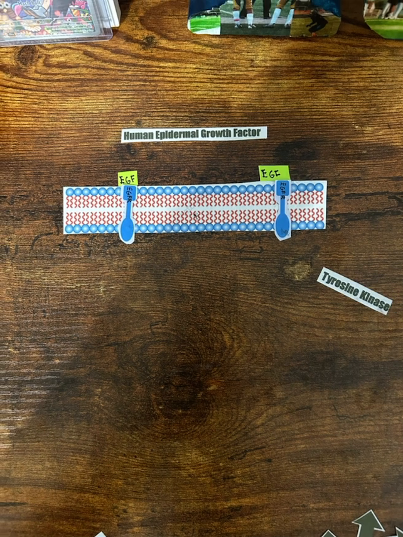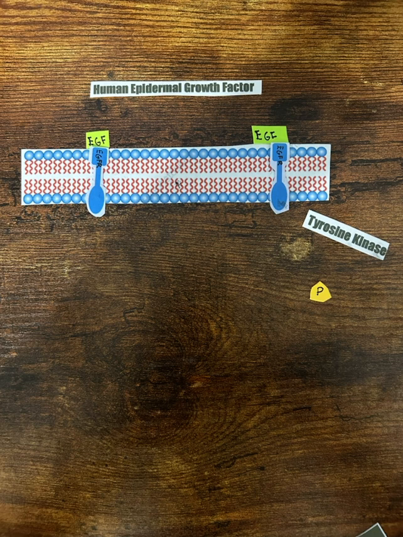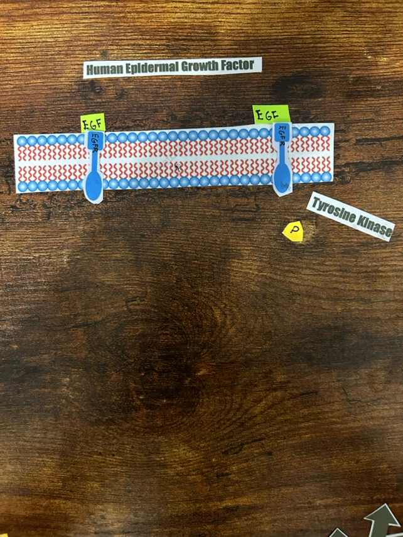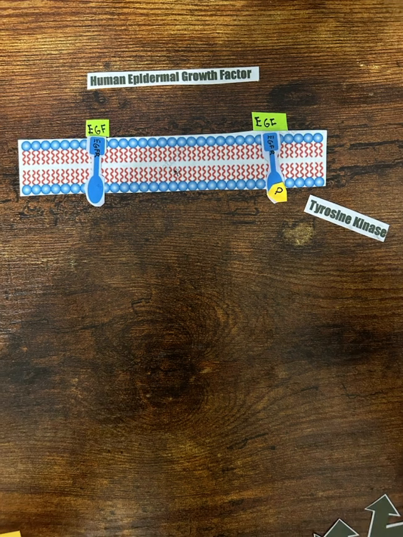Once the ligand binds to the receptor, the tyrosine kinase portion of the EGFR becomes active. The receptor undergoes phosphorylation, which means it adds phosphate groups to itself. This process activates the other proteins inside the cell, starting the signal transduction pathway.